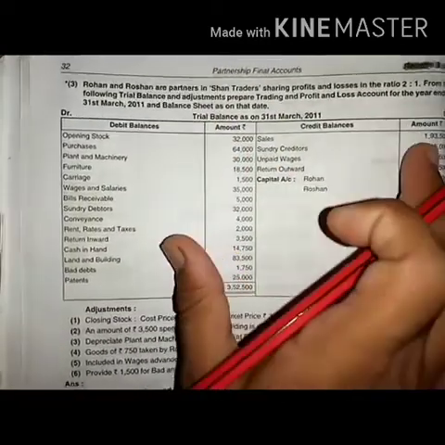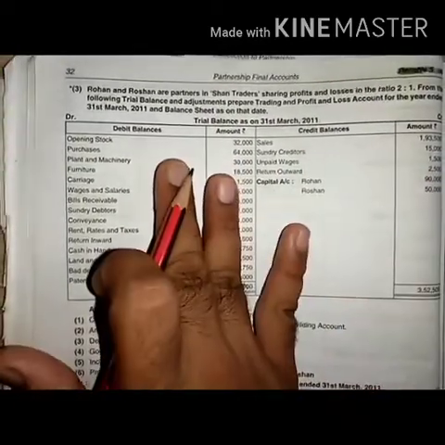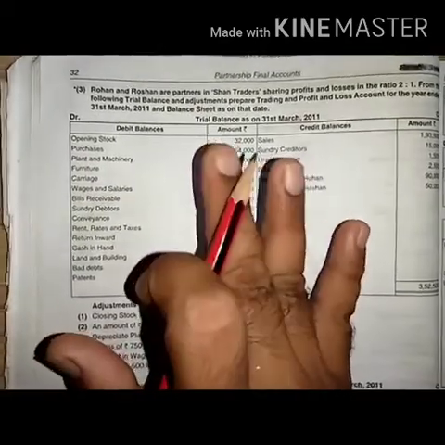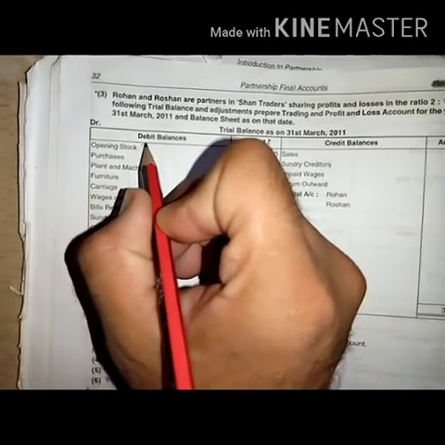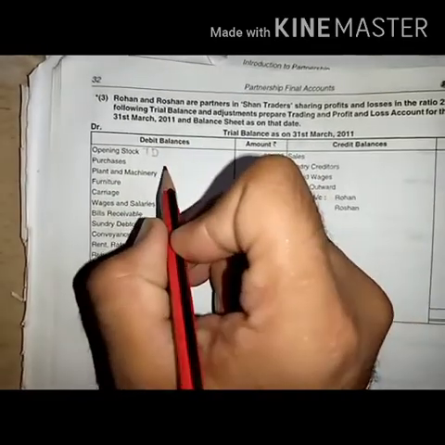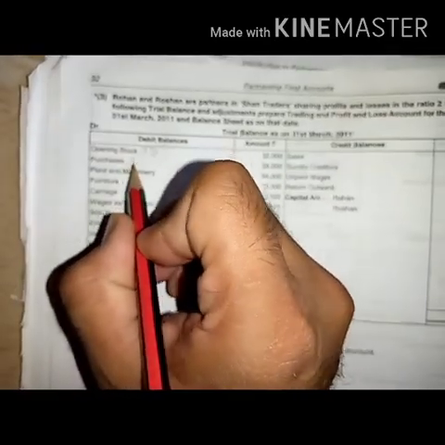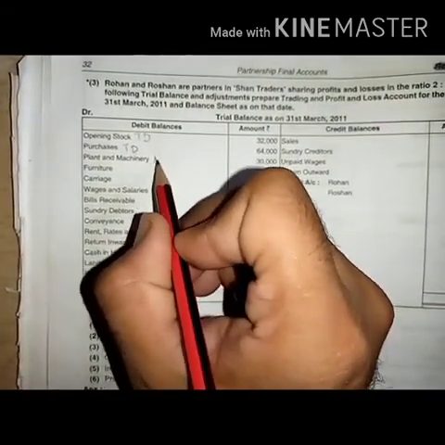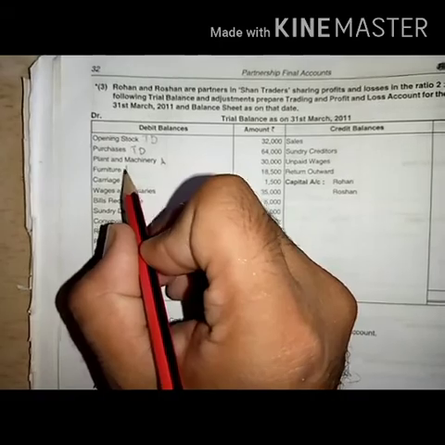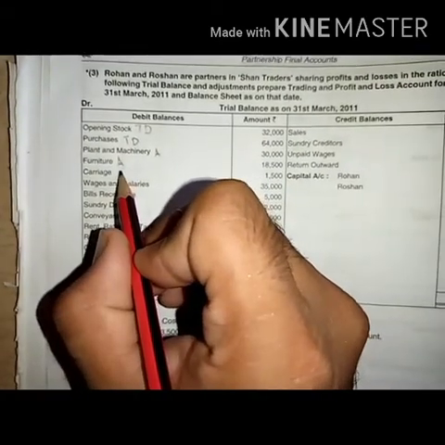This is the debit balance. This is the trial balance, the horizontal trial balance. Horizontal in the sense of the ledger form of trial balance. TD, trading account debit side. Purchases, trading account debit side. Machinery, assets. Furniture, assets. Carriage, trading account debit side.